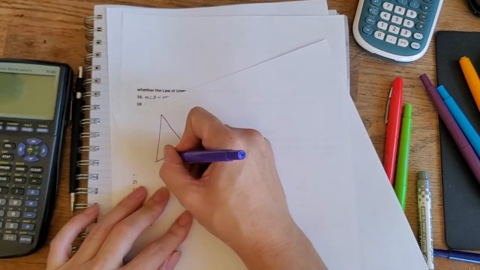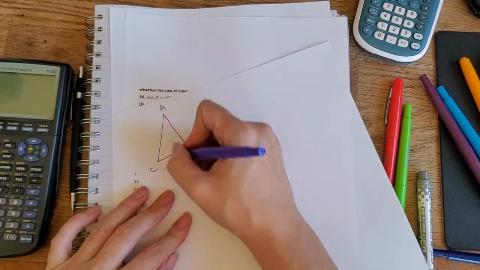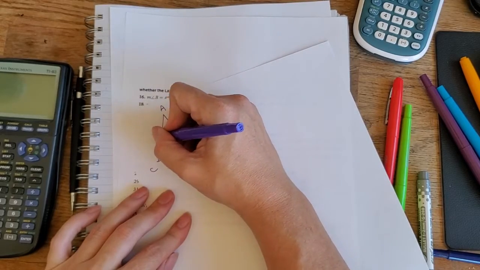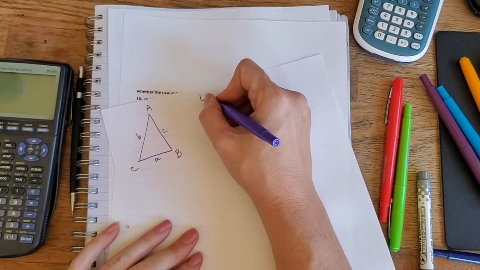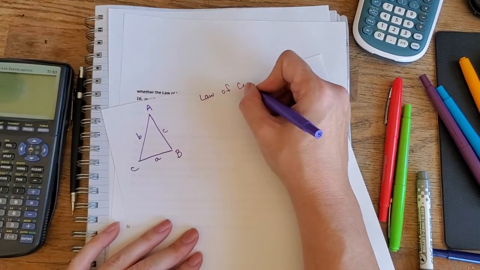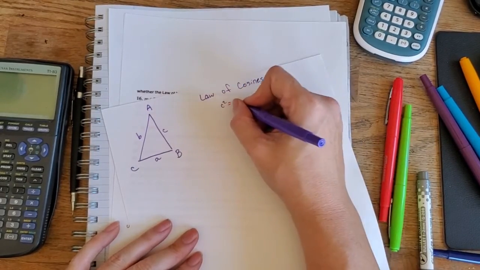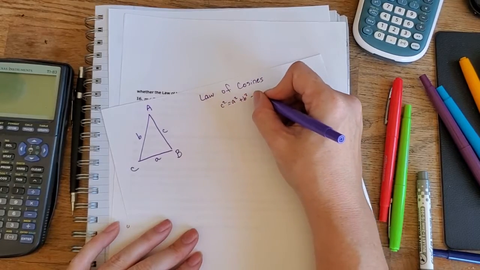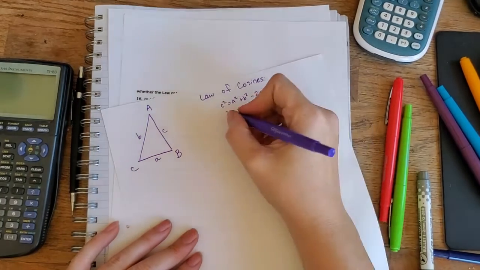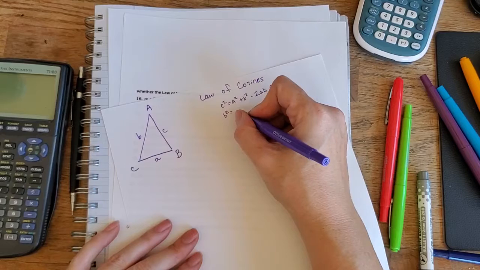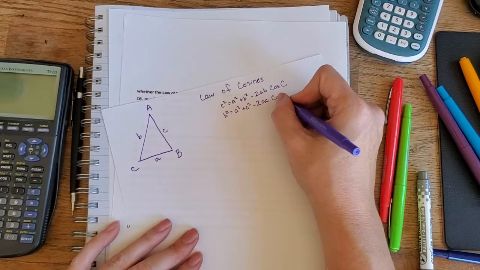So for any triangle, apparently I have a very acute triangle here, triangle ABC. The opposite side of A would be little a, opposite side of B would be little b, and the opposite side of C would be little c. The law of cosines says that side c squared can be found by taking a squared plus b squared minus 2ab cosine of C, or if we were getting side b, that would be a squared plus c squared minus 2ac cosine of B.